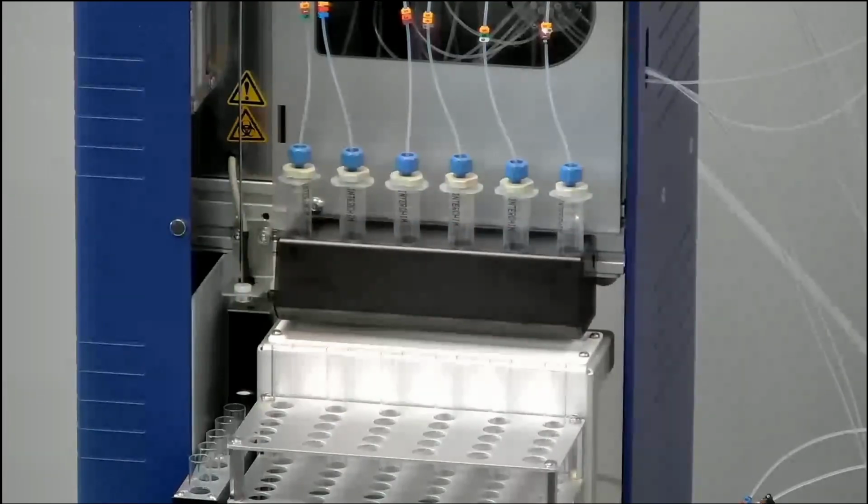With this type of instrument, the main problem is that it's manual. So you have to stay in front of your system and inject manually. So it's not really secure for the user because you are in front of your solvents, you have no security.